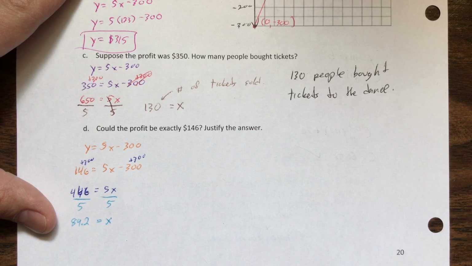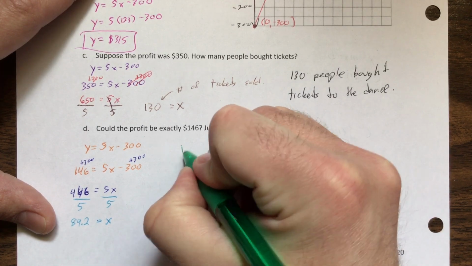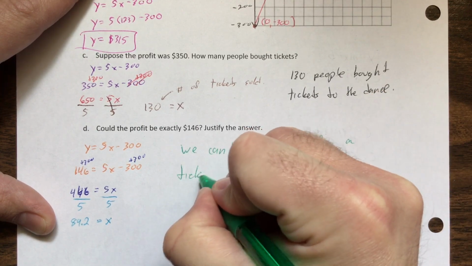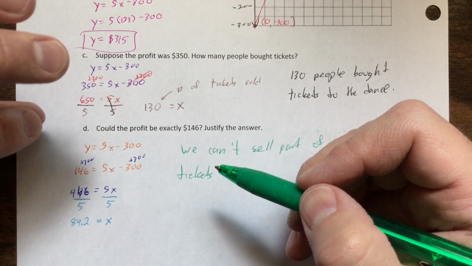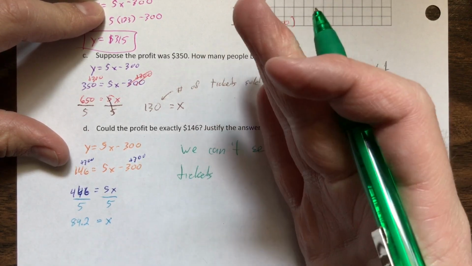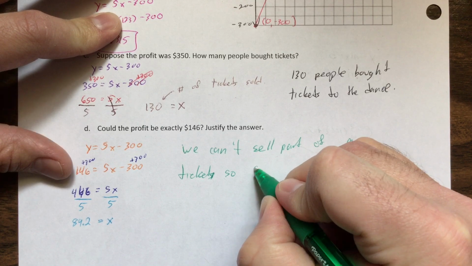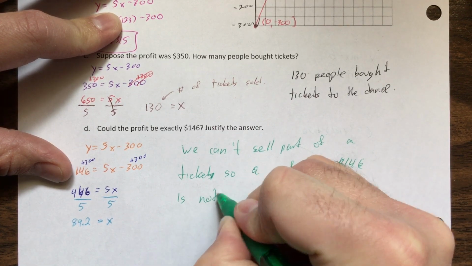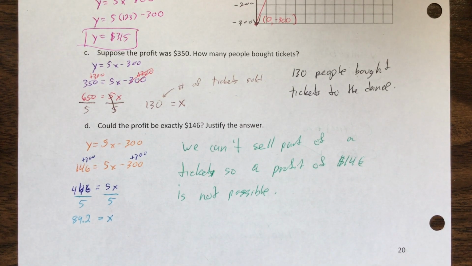Now, could the profit be exactly 146? Well, if 89.2 people bought tickets, it would in fact be $146 profit. But we can't sell part of a ticket. Remember, tickets just go in ones. It doesn't matter if you are a male, female, boy, girl, baby, tickets are still tickets. One ticket is one ticket, at least based on this. So a profit of $146 is not possible, because we can't sell part of a ticket. It would have to be a whole number of tickets sold.